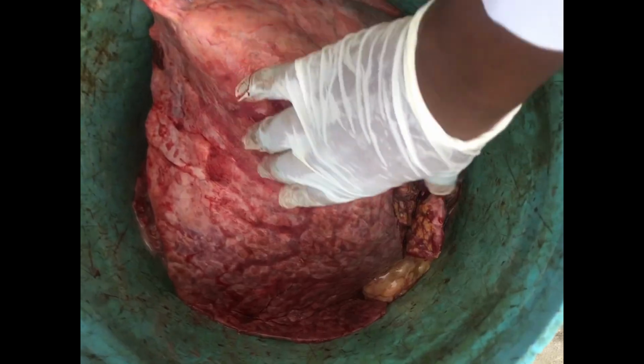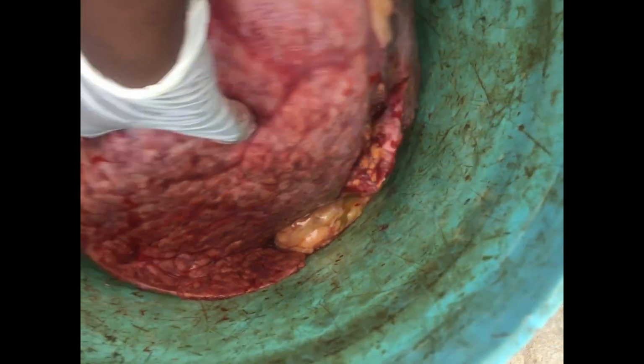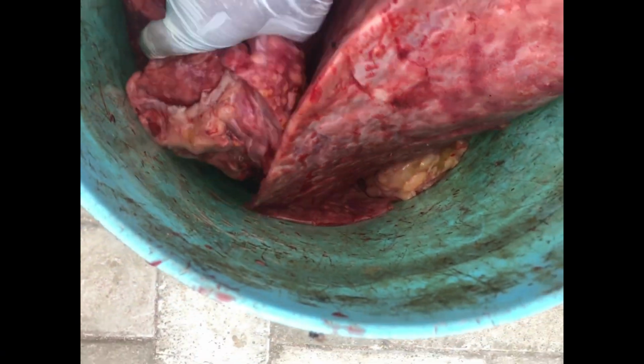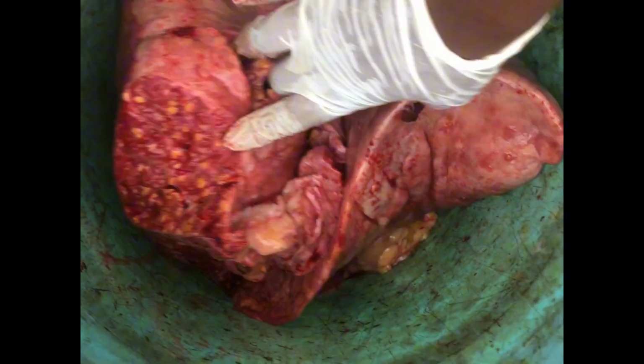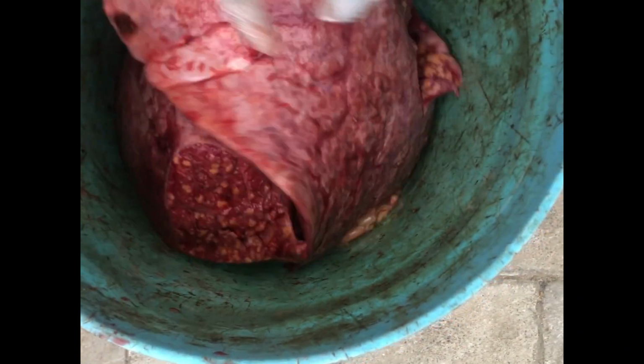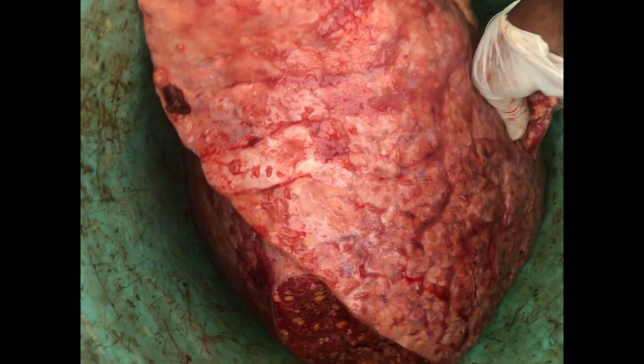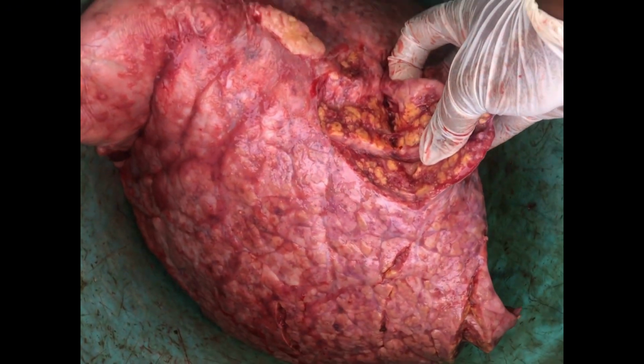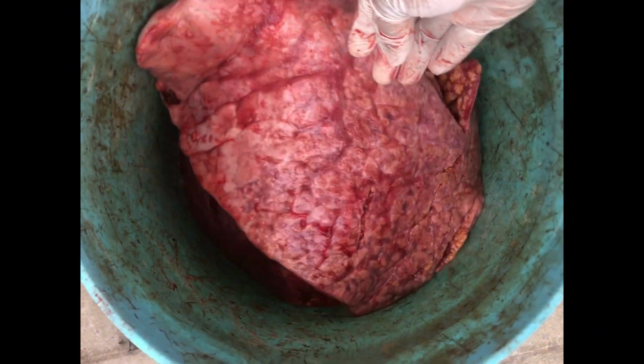Watch the video. Here is the video of the tuberculosis infected lungs I condemned at the abattoir. You can see those yellow-like nodules. When you see this, just know that this is a TB lung and do not buy.